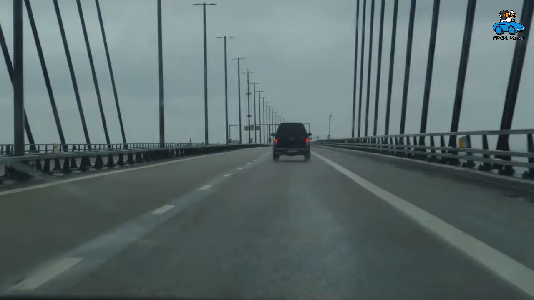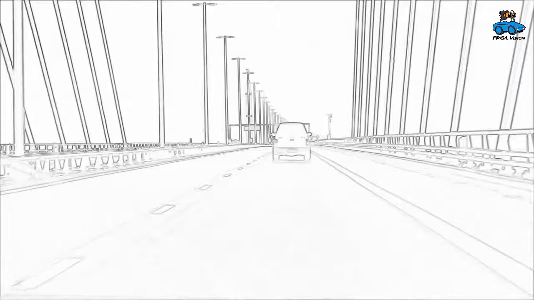And this is the scene which is a bit critical, the bridge in Denmark on a rainy day. So still you see some edges and the result is quite okay. You might have to adjust the values for detecting a lane. So this would be a task for the system later on that interprets the result of the Sobel filter.